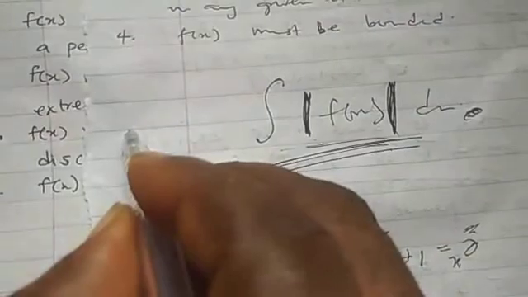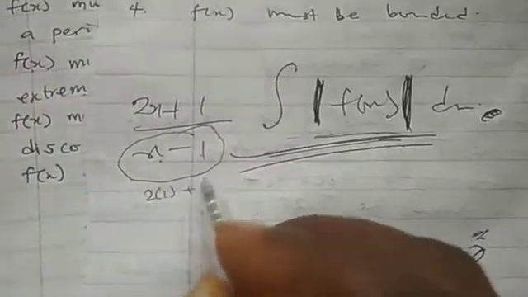For instance, if I say 2s plus 1 over s minus 1, this function is discontinuous at s is equal to 1. Because if you put s is equal to 1 here, you will have 2 into 1 plus 1 over 1 minus 1. So this is 3 over 0 and it's infinity. So this function is discontinuous here at 1. We still have three properties of continuity, which you must have learned in your elementary calculus.